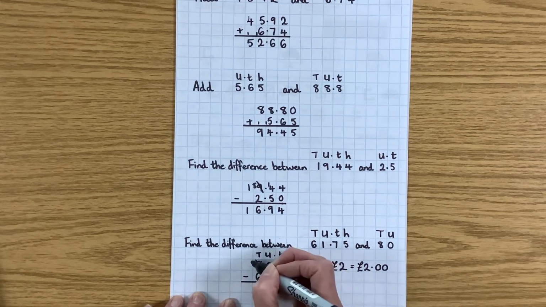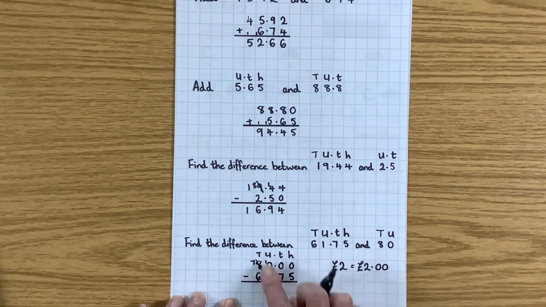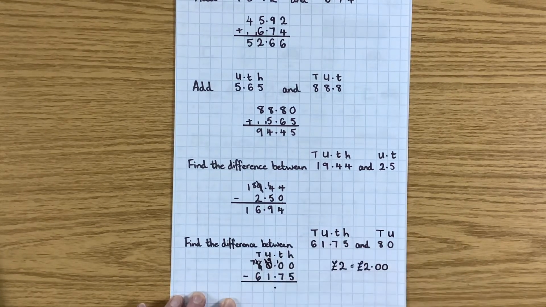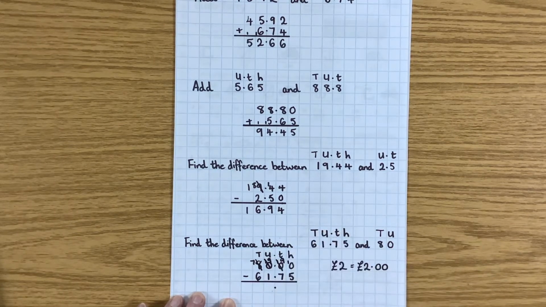Let's do the exchange. So the 8 becomes 7. Carry over the 1. That's now a 10. But I still have to get back over here. So cross out the 10. Change it to a 9. Carry over the 1. Still can't do this bit. So cross out that 10. Change it to a 9. Carry over the 1. Can I now do it?